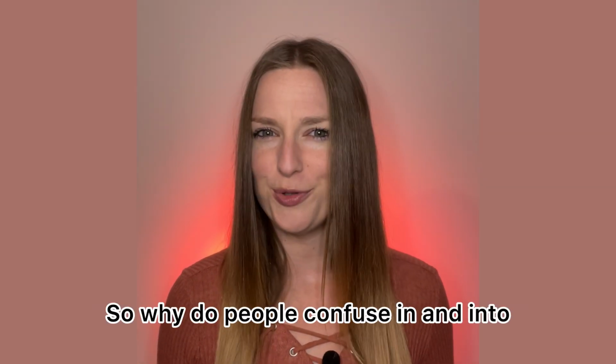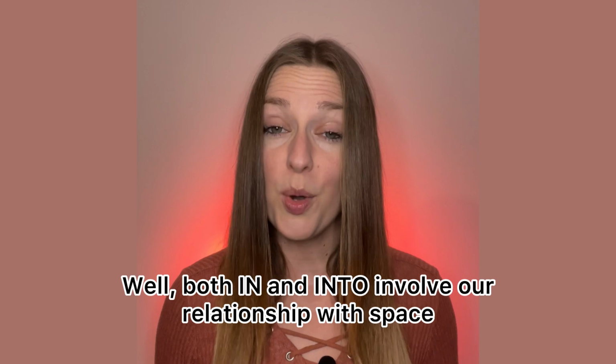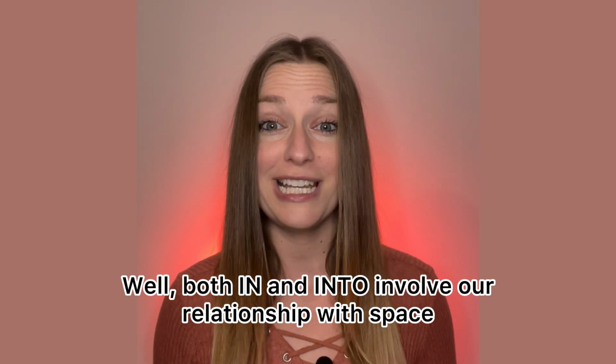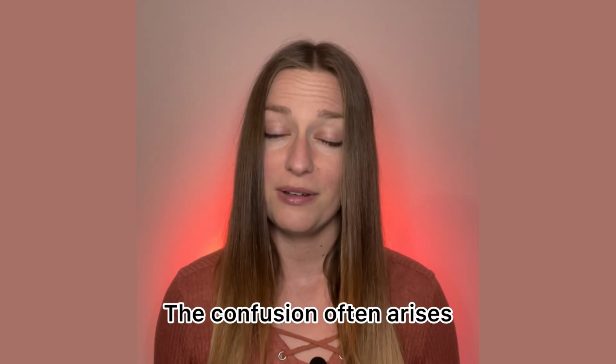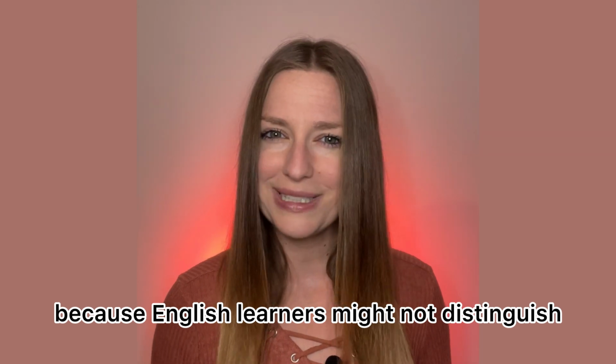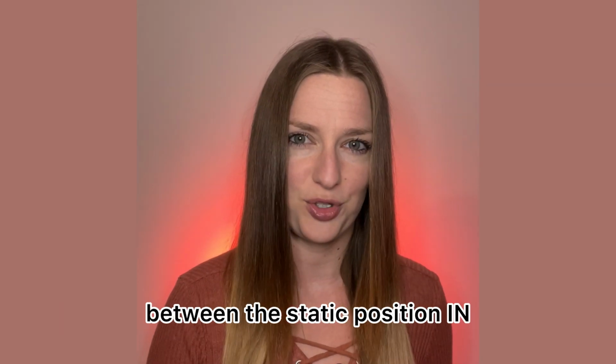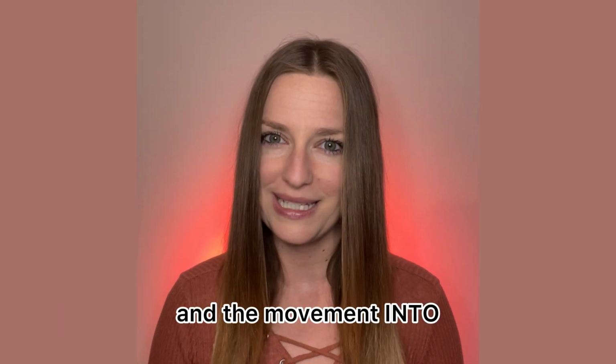So why do people confuse in and into? Well, both in and into involve a relationship with space. The confusion often arises because English learners might not distinguish between the static position in and the movement into.